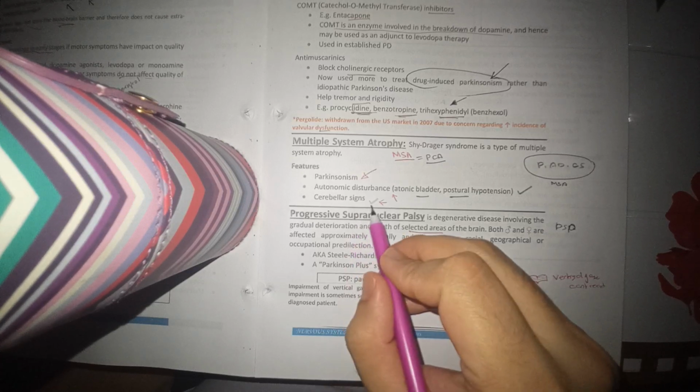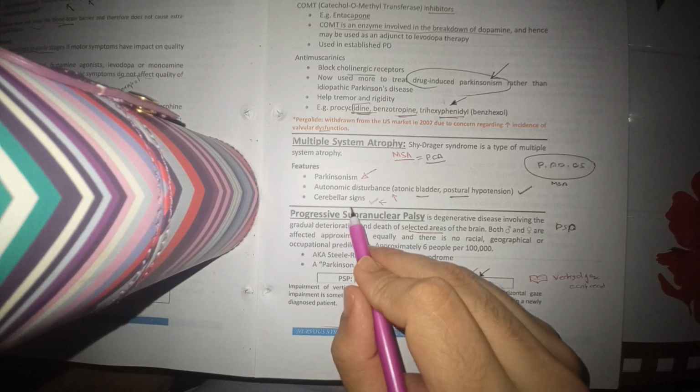Parkinsonism, cerebellar signs, and autonomic disturbance. So like what? Atonic bladder, postural hypotension. So when you see these three together, think about this. Cerebellar signs will be there, atonic bladder, postural hypotension, or Parkinsonism.